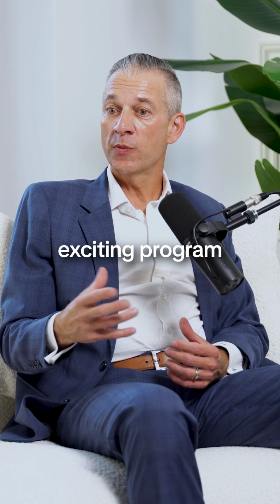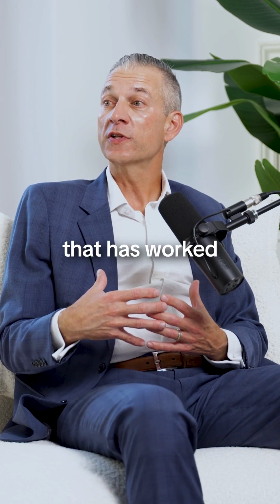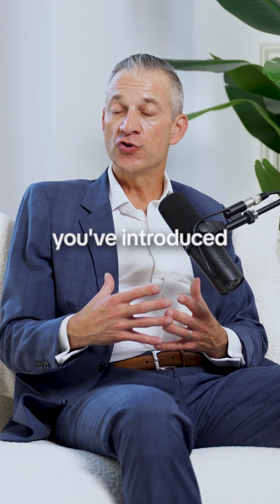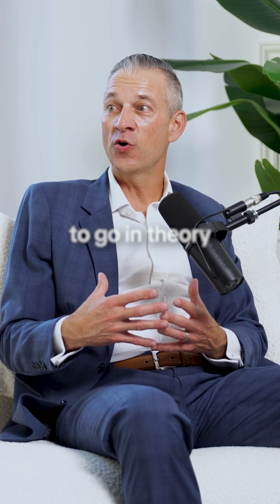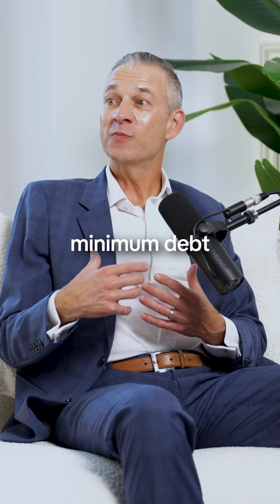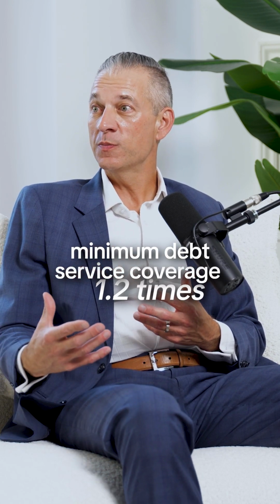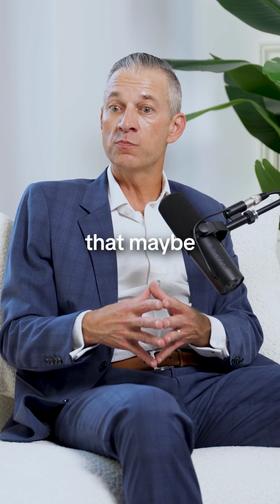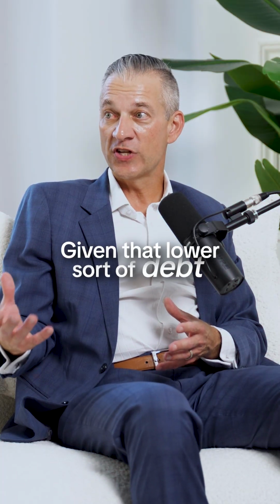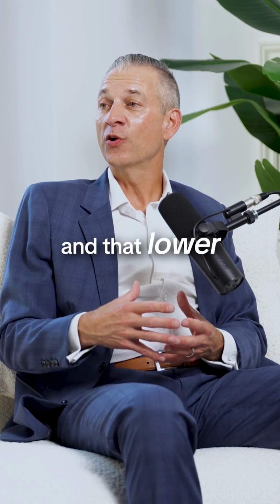The most exciting program, the one that has worked the best most recently, is that MLI Select program, where you've now introduced a platform that allows you to go, in theory, up to 95% loan to cost, with minimum debt service coverage of 1.2 times. That's made it exciting. It's allowed assets that maybe would have stalled to now have the ability to move forward. That lower debt service coverage and lower loan to cost has been huge.